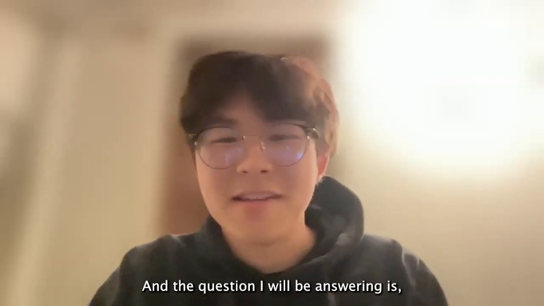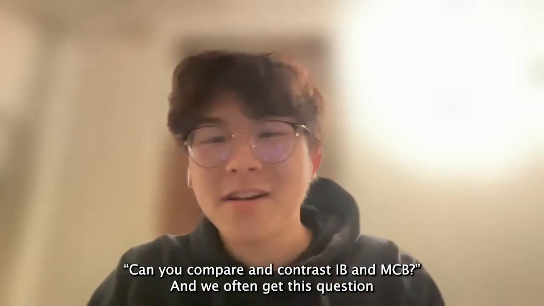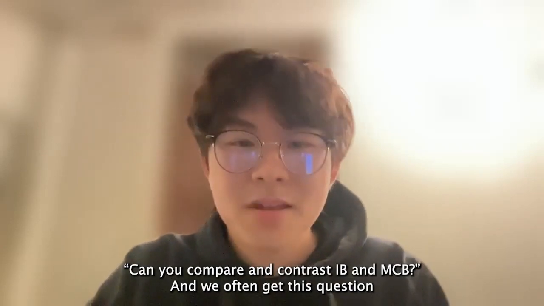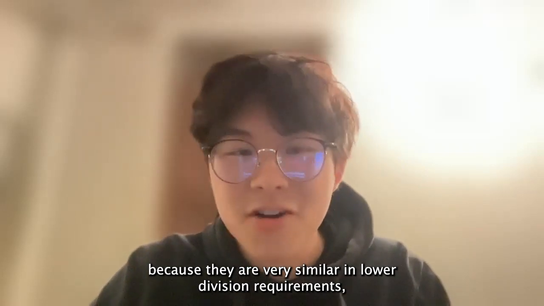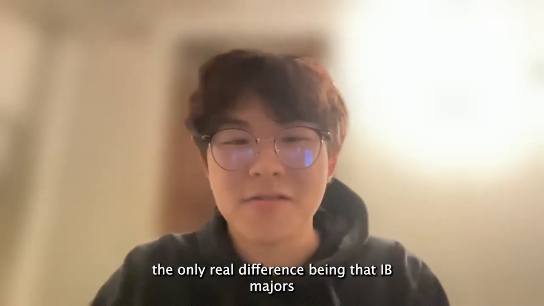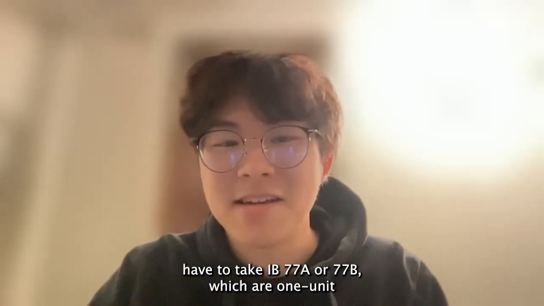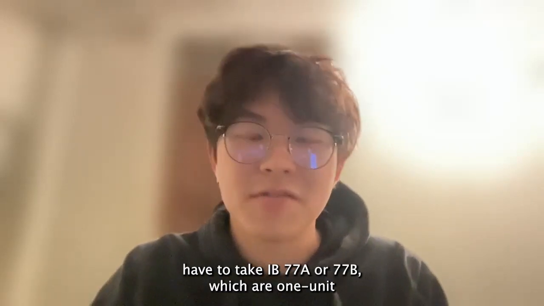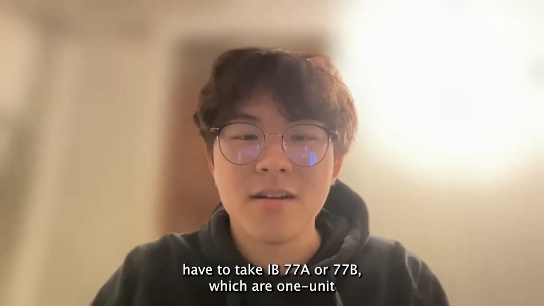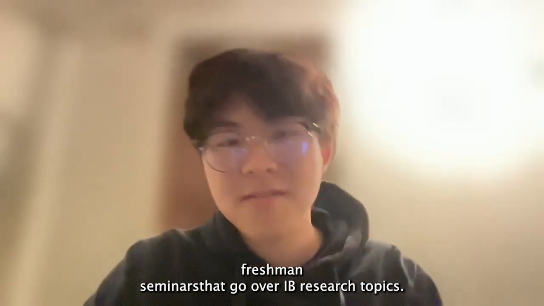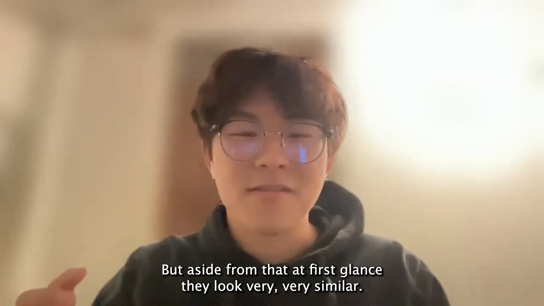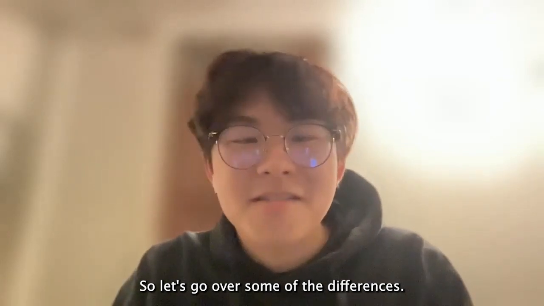And the question I will be answering is, can you compare and contrast IB and MCB? And we often get this question because they are very similar in lower division requirements. The only real difference being that IB majors have to take IB 77A or 77B, which are 1-unit freshman seminars that go over IB research topics. But aside from that, at first glance, they look very, very similar. So let's go over some of the differences.